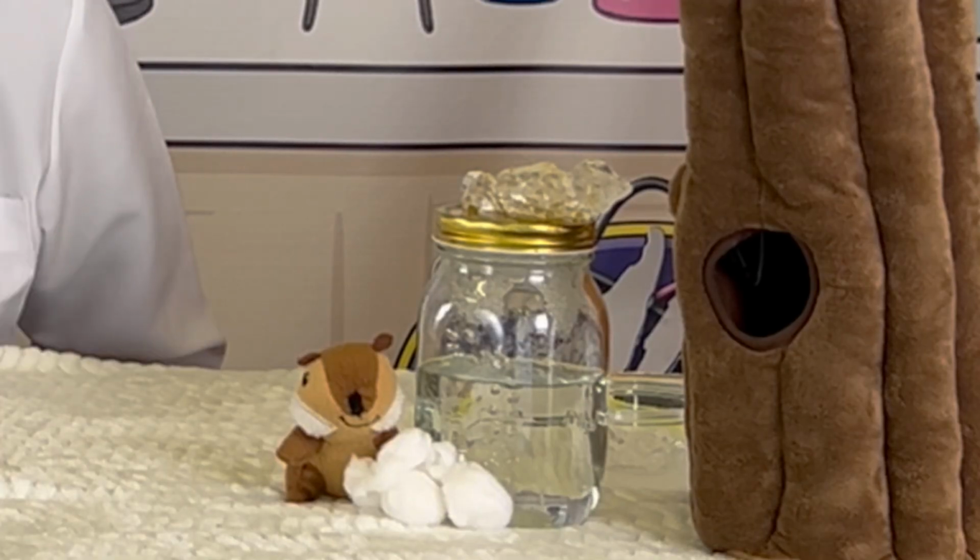Now look at the jar now. You can see that it looks different. The cloud's not there anymore. What do you think happened? Well, if you said because the temperature evened out, the mist came up, and then it turned back into water and went back into the jar, then you're right.